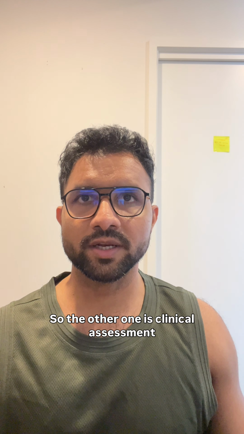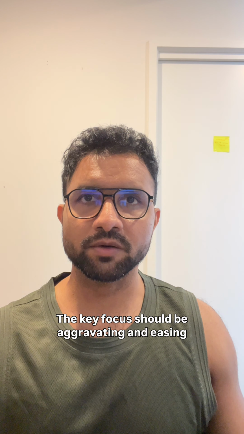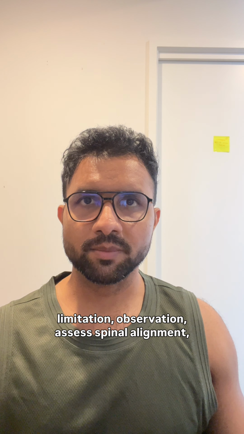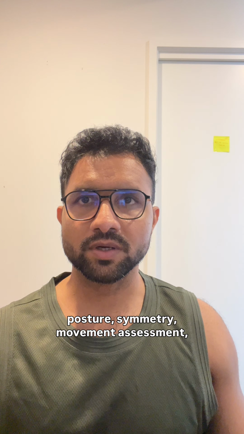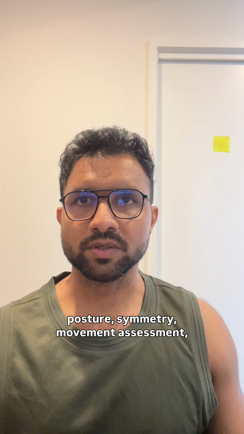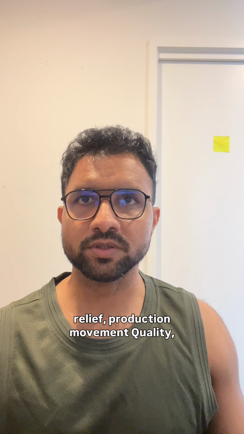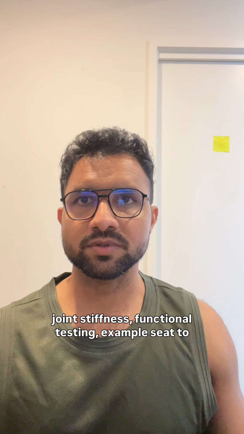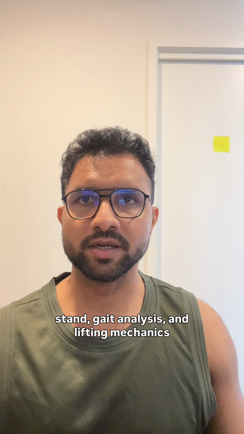So the other one is clinical assessment. So what is the subjective examination? The key focus should be aggravating and easing factors, posture related symptoms, and functional limitation. Observation: assess spinal alignment, posture, symmetry. Movement assessment: evaluate flexion, extension, rotation. Look for pain reproduction and movement quality. Palpation: identify muscle tightness, tenderness, joint stiffness. Functional testing, for example sit to stand, gait analysis, and lifting mechanics.